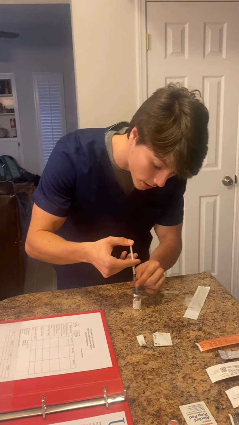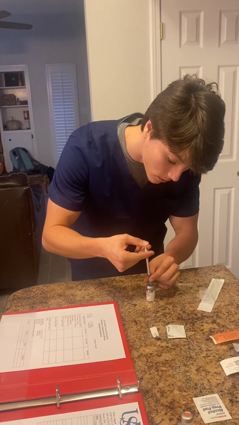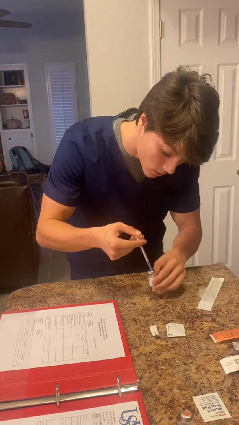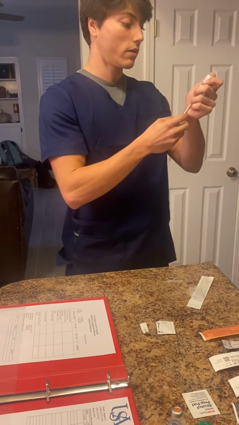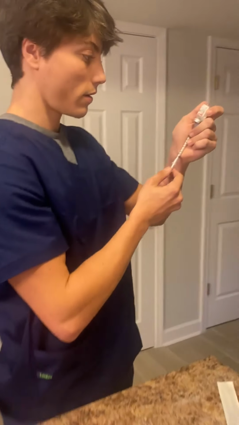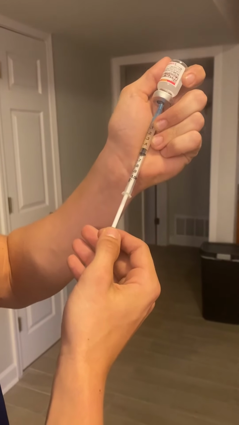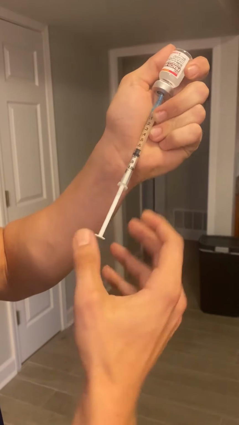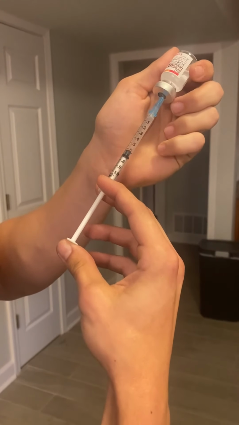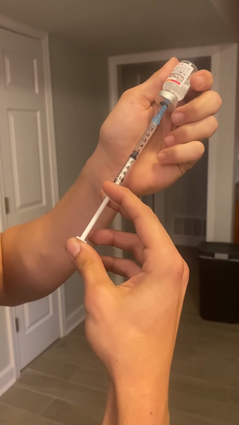And now we're going to inject that in. Now we're going to flip it upside down and come over here. And I'm going to draw out a little bit more than 0.5 milliliters, just so I can make sure that there's no air bubbles.